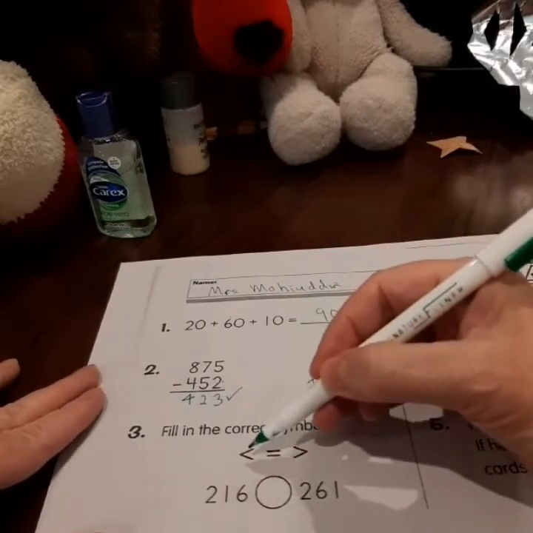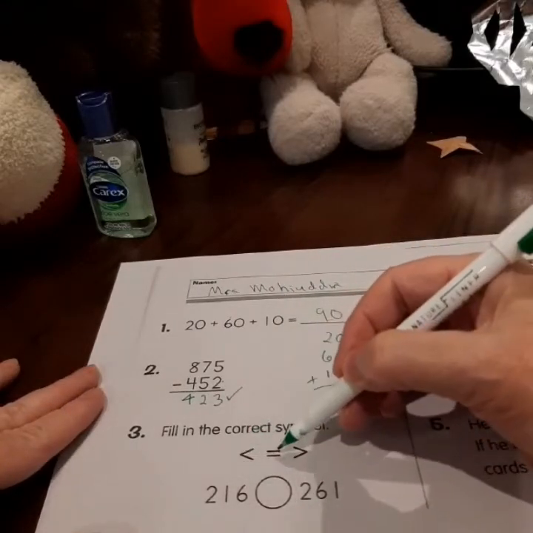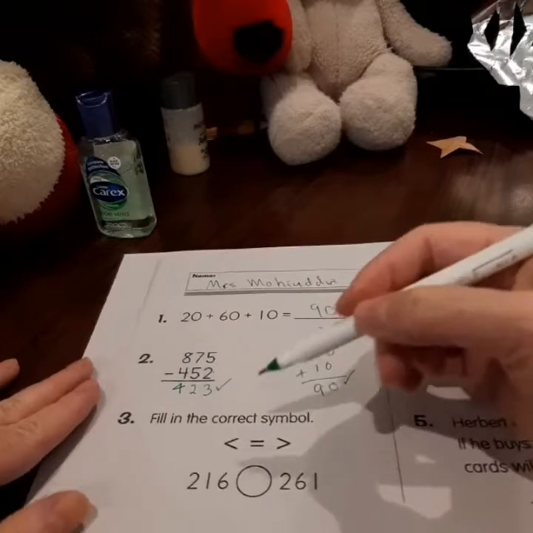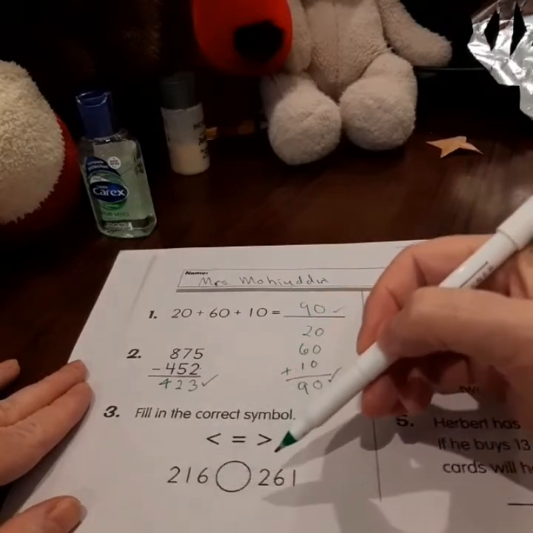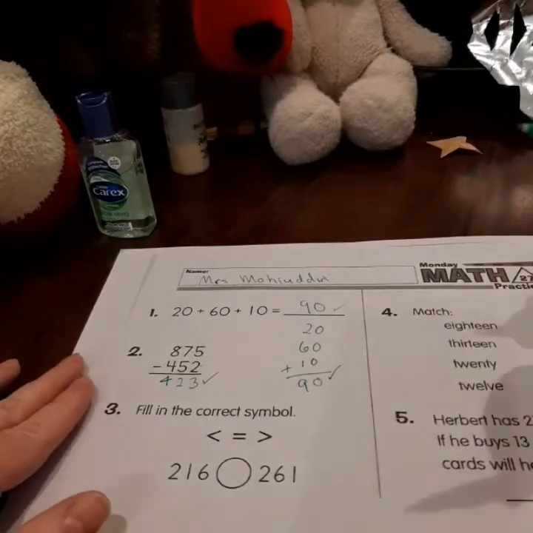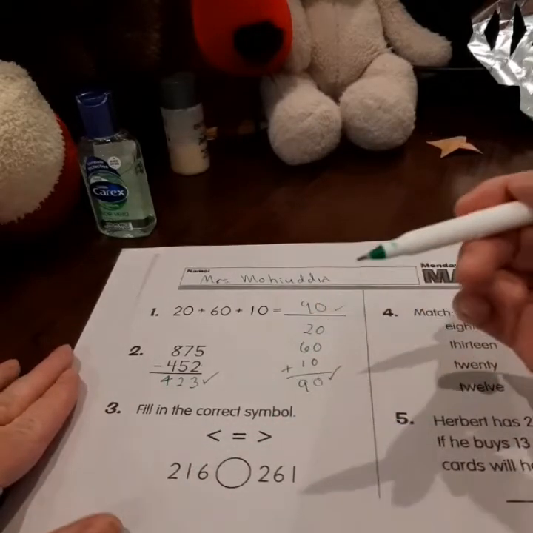Let's read these symbols. This is less than, equal to, and greater than. 216 blank 261. They're trying to trick you. They're using the same numbers on each side.